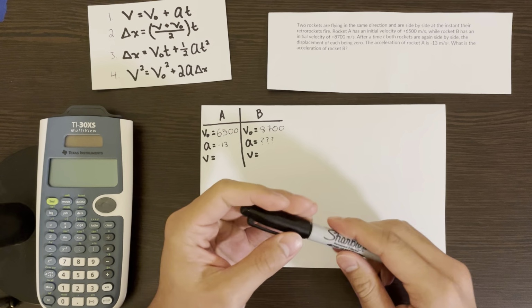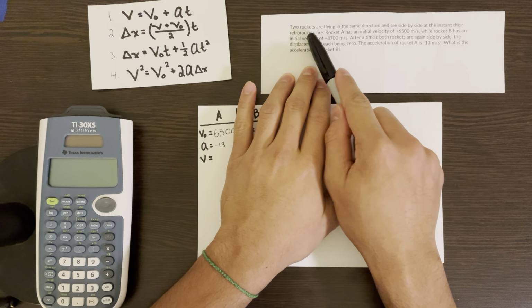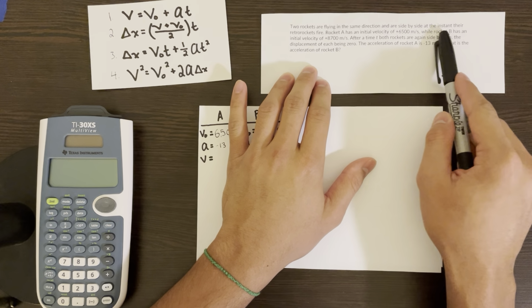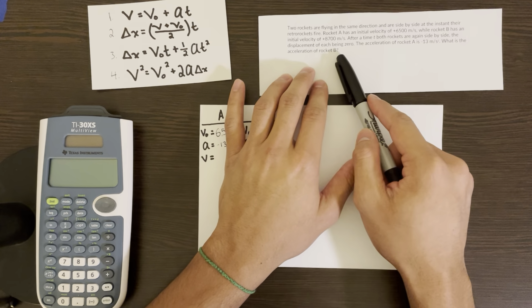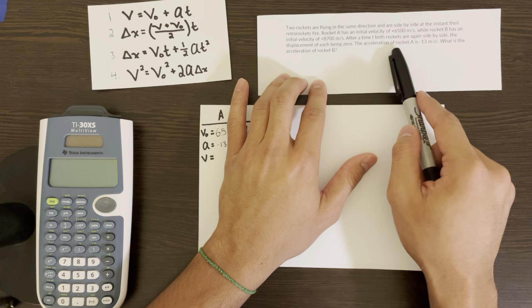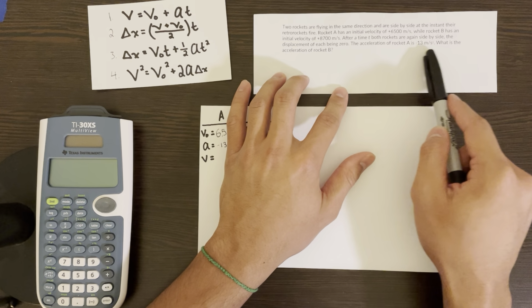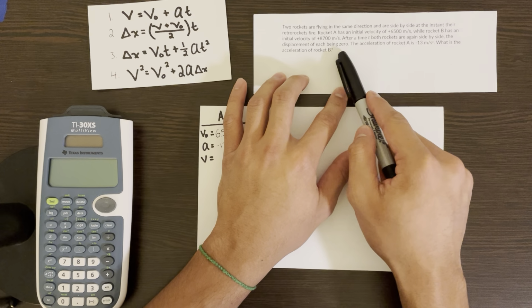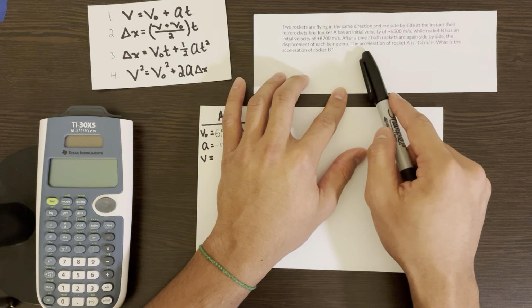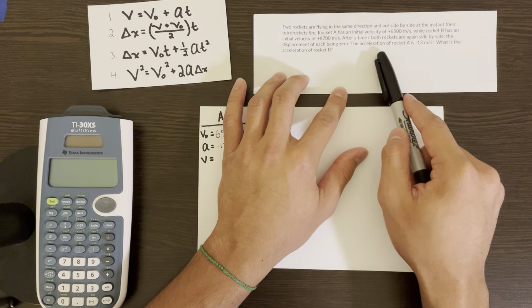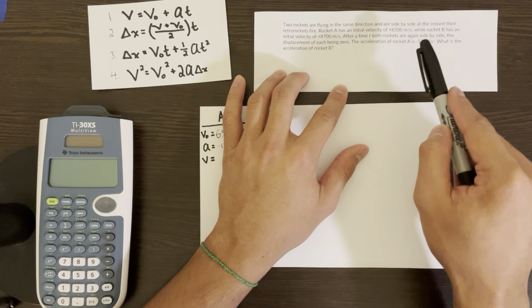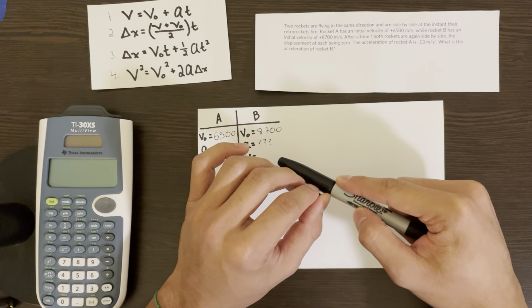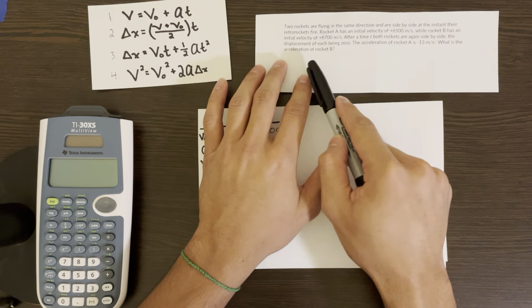So today's problem is two rockets are flying in the same direction and are side by side. At the instant the retrorockets fire, rocket A has an initial velocity of 6,500 meters per second, while rocket B has an initial velocity of 8,700 meters per second. At that time, T, both rockets are again side by side. What is the displacement of each being zero? The displacement of each being zero.